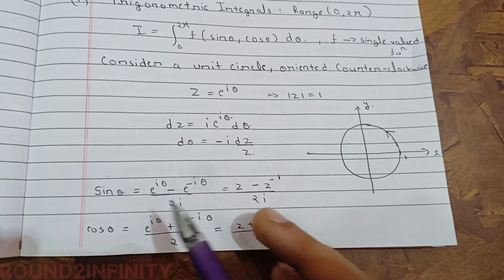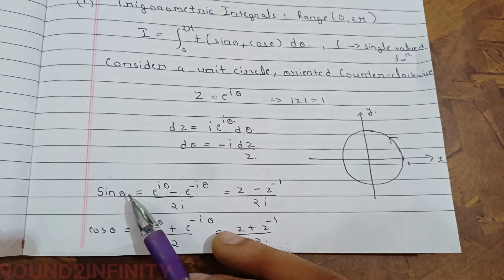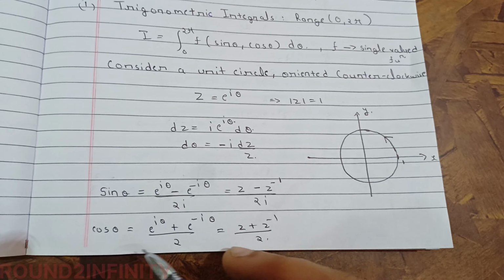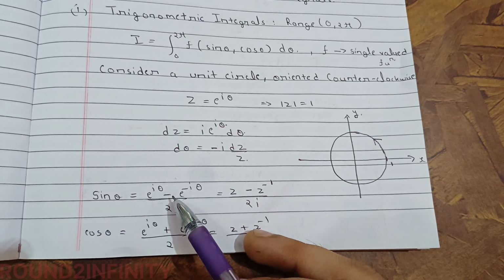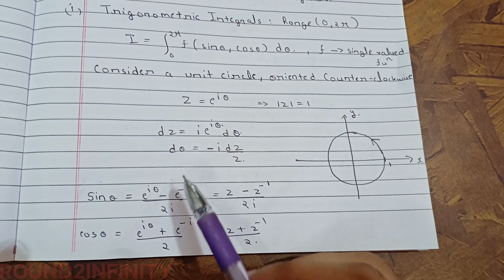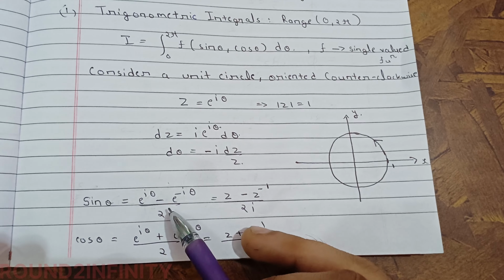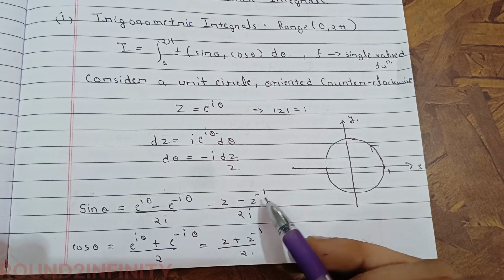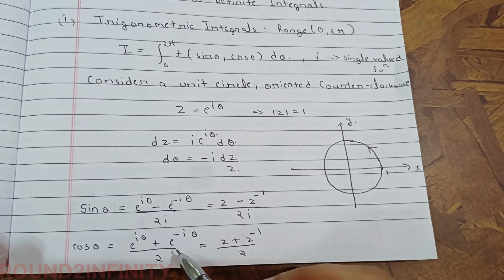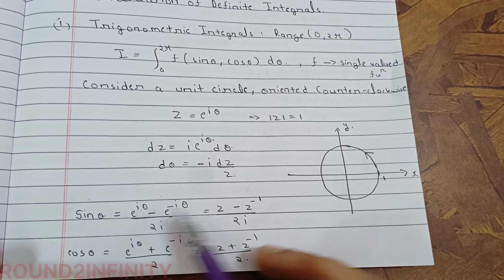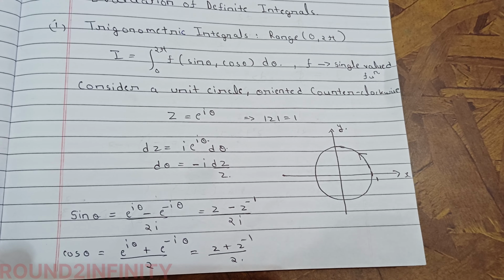Now you remember sine and cos in the exponential form. Sine theta will be exponential i theta minus exponential minus i theta divided by 2i, and the same for cos theta, just here it will be plus and no i. You should remember these formulas every time. Now in place of exponential i theta we will write z, so it will be (z minus 1/z) over 2i and (z plus 1/z) over 2. So you can write sine theta and cos theta in the form of z.